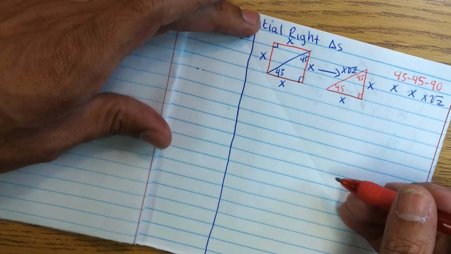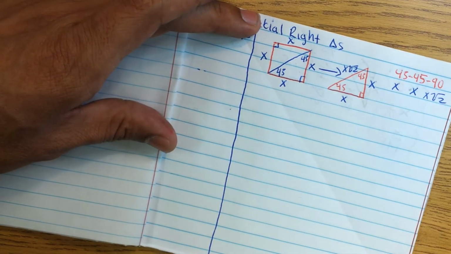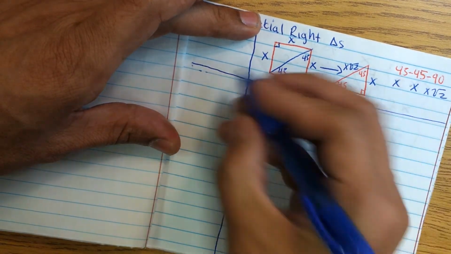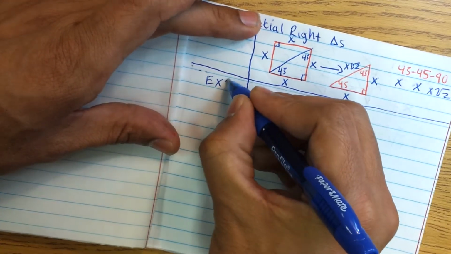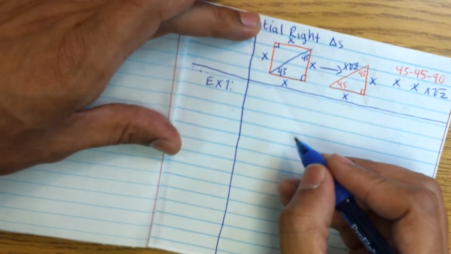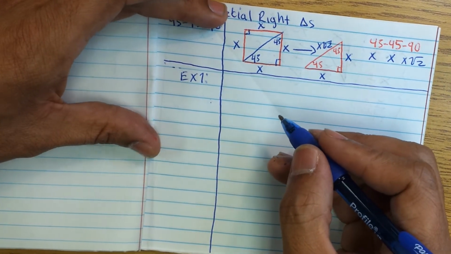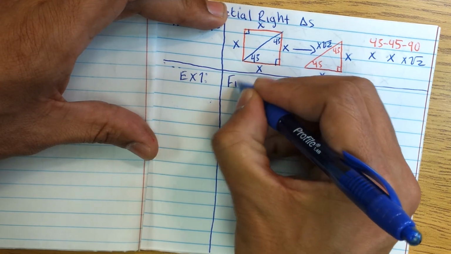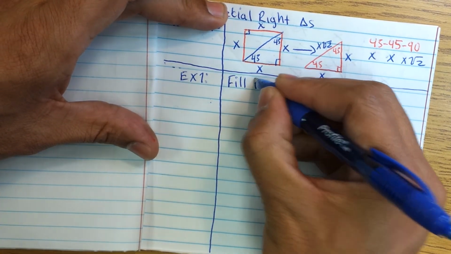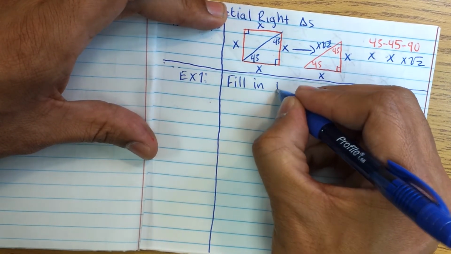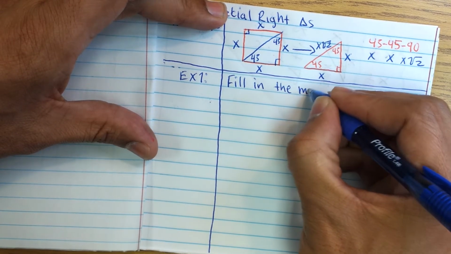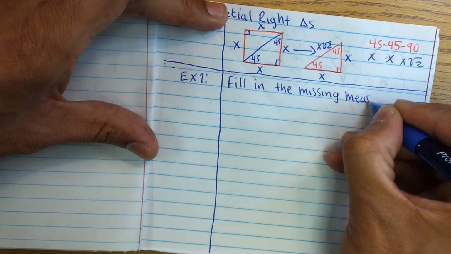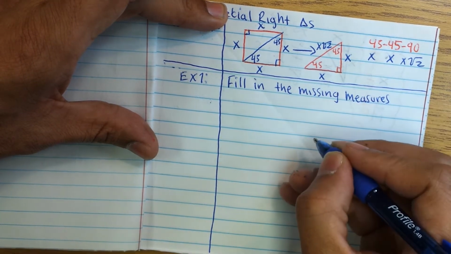Okay, so I'm going to give you one example next. So this is example 1. Okay, so in this example, let's say we're just asked to fill in the missing measures.